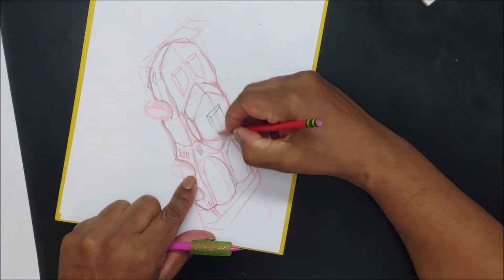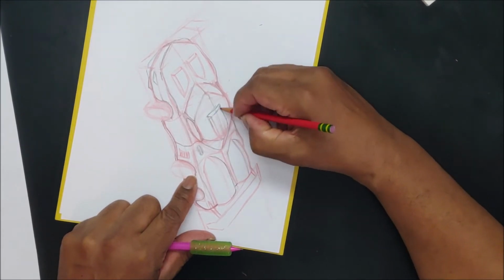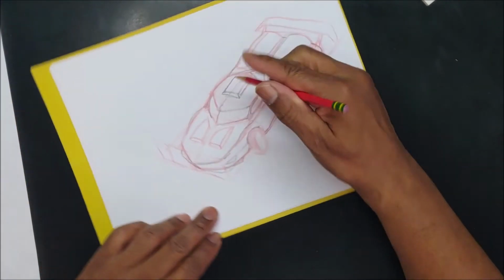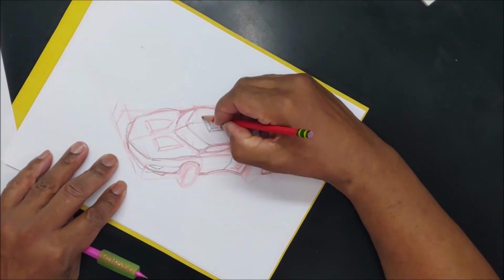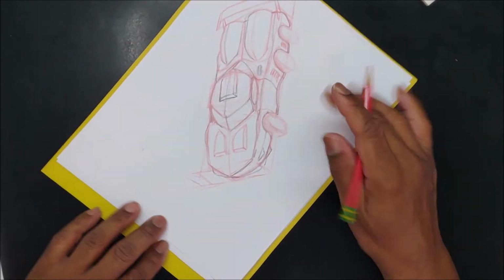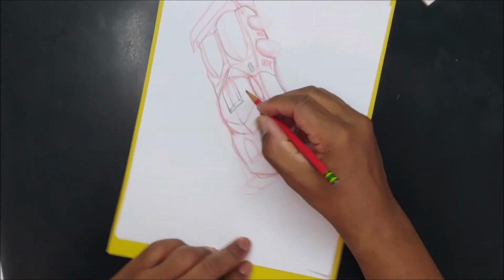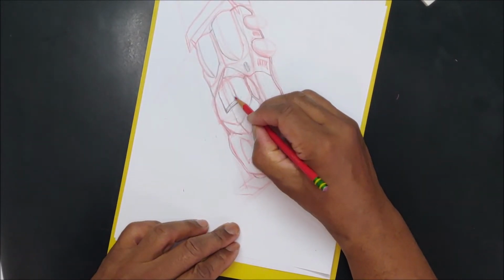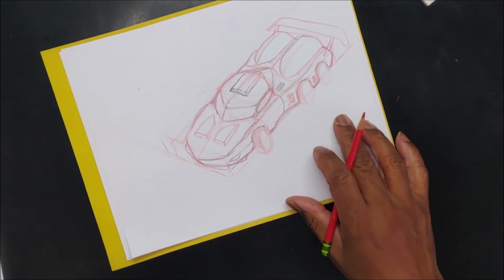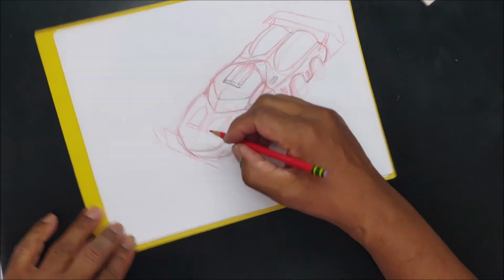Time to break out a new red pencil. Not quite exactly centered, but that's okay. What was I working on? The front lights.